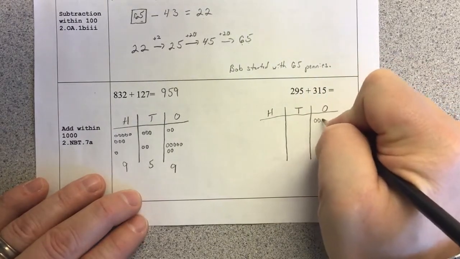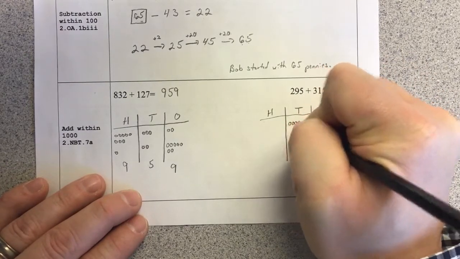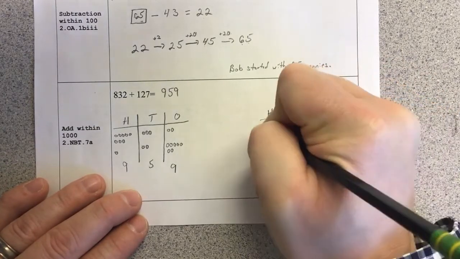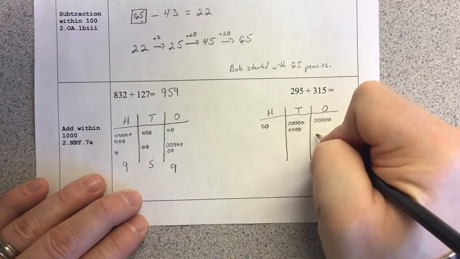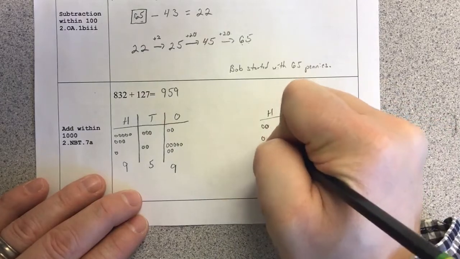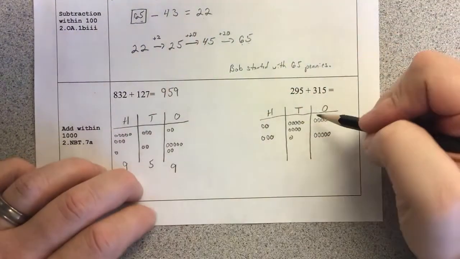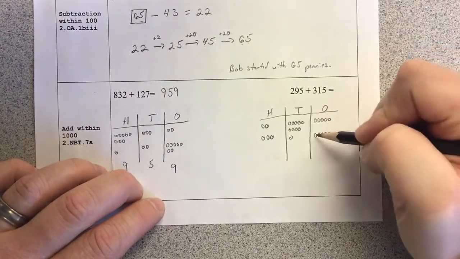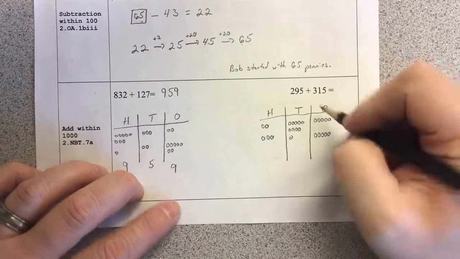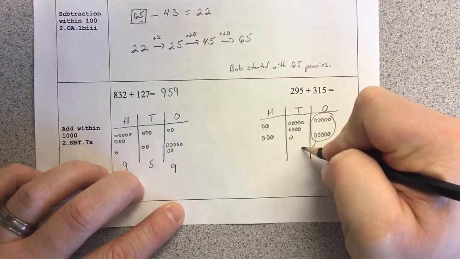So 295, 5 ones, 9 tens, 2 hundreds. 315, 5 ones, 1 ten, 3 hundreds. Okay? Now look to bundle and regroup, right to left. So 10 ones. So circle those. Bundle that over there.